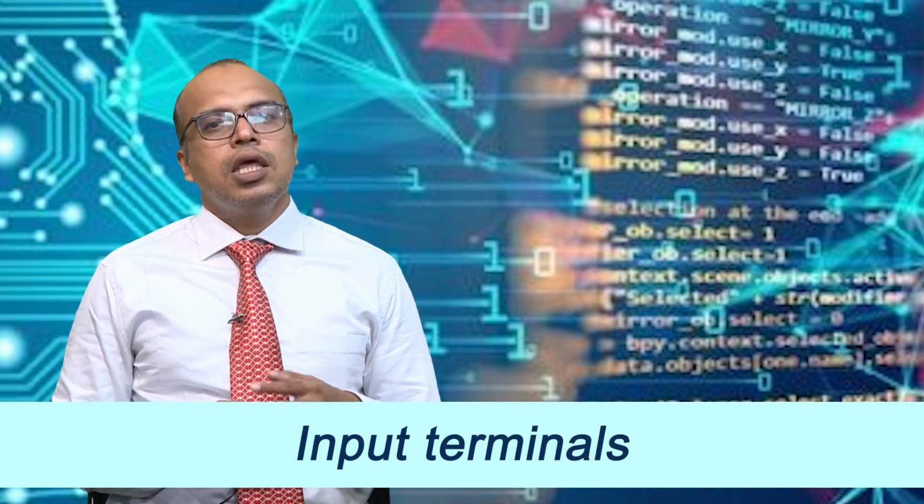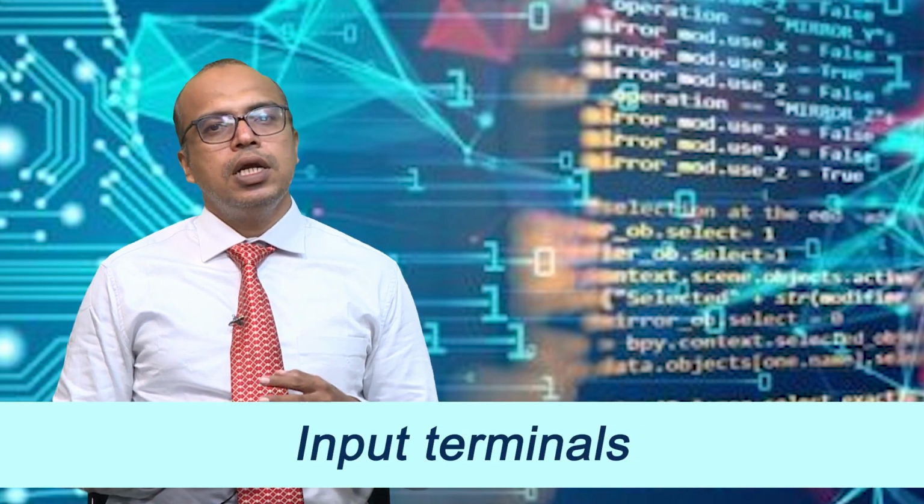These transistors serve as amplifying elements. Input terminals: there are two input terminals labeled V 1 and V 2. These are where you connect your input signals. V 1 is often connected to the base or gate of one transistor and V 2 is connected to the other transistor's base or gate.